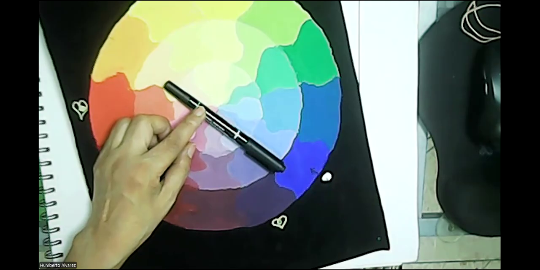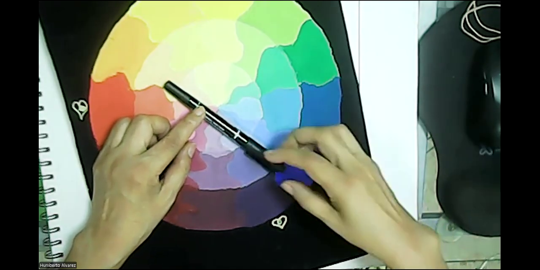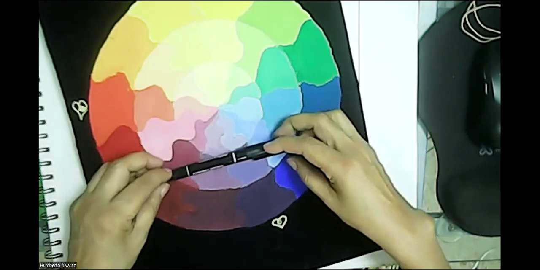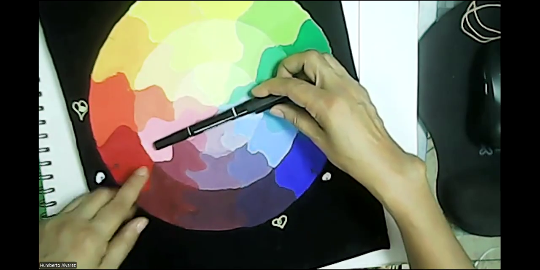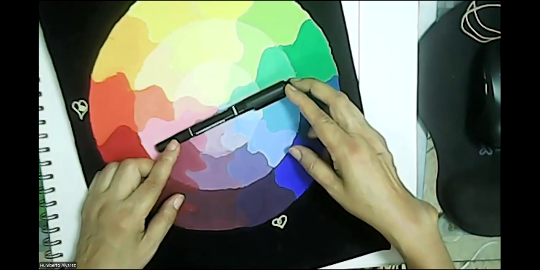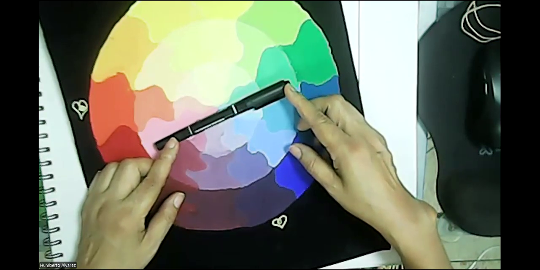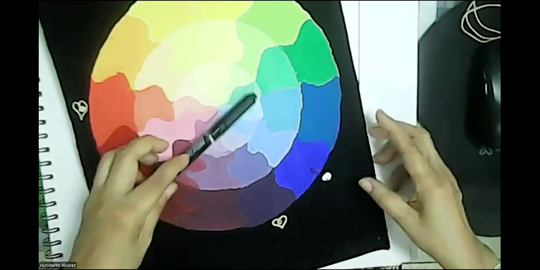Let me do something here. Okay, and now red is the other primary color. Its complementary is green. So I am going to paint the other shape in red and green. How am I going to do that?